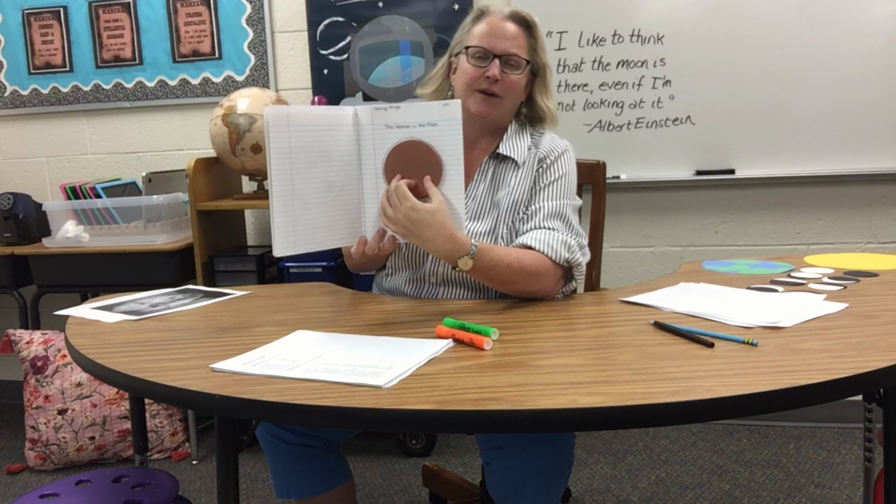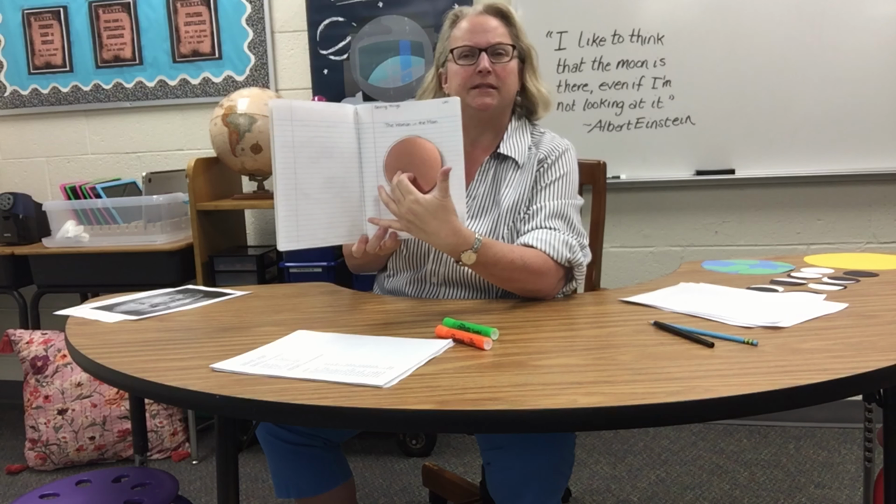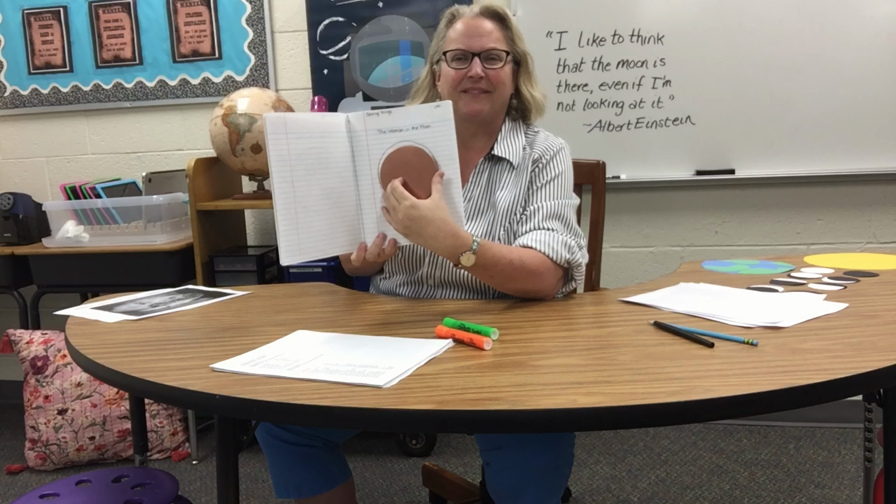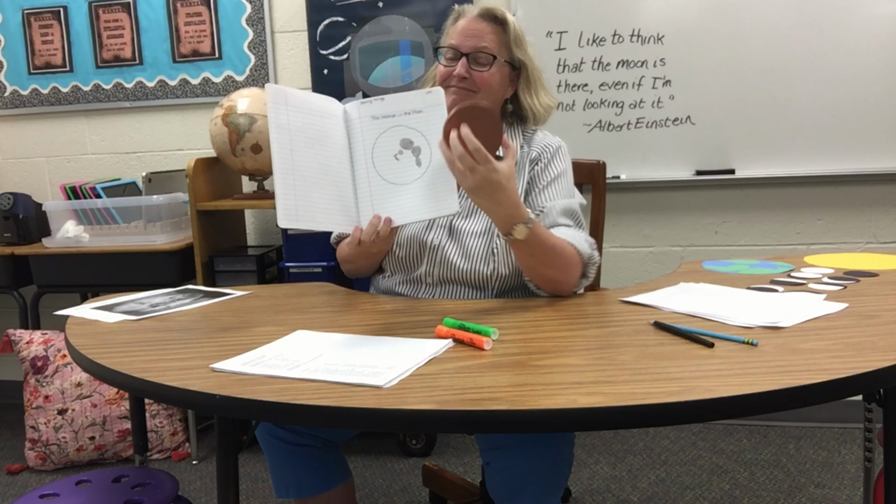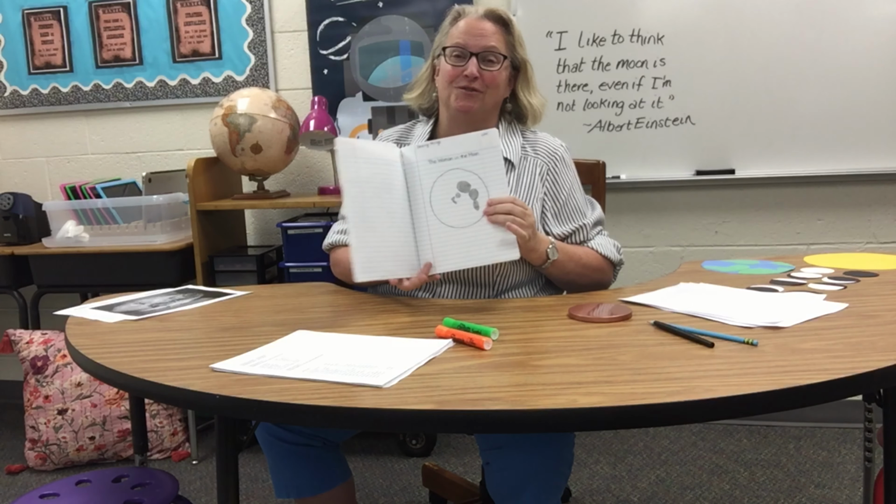To make it a little bit easier, I just took a lid from something. This happened to be off of a candle, and I placed it on the paper and then traced around it so I had a nice round circle for my basic moon shape. So once you got it, then 3, 2, 1, lift off.